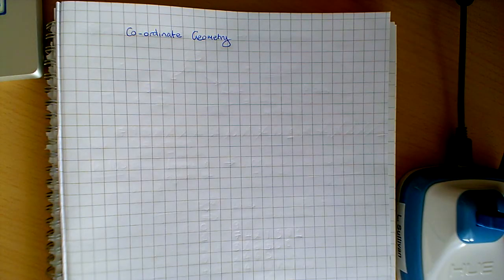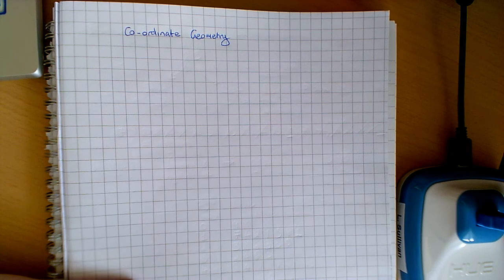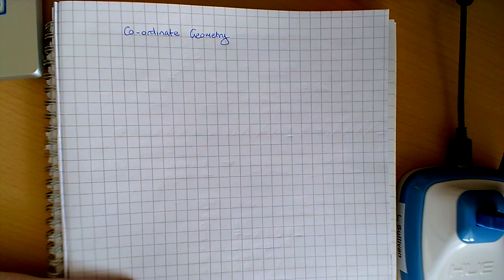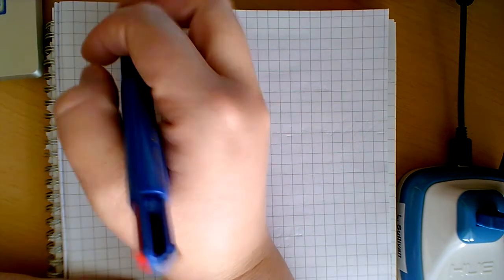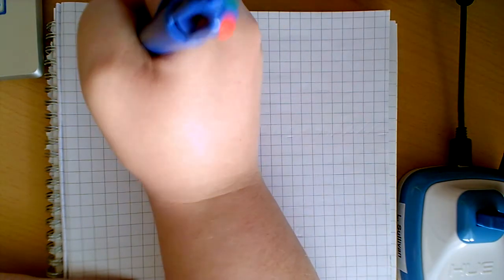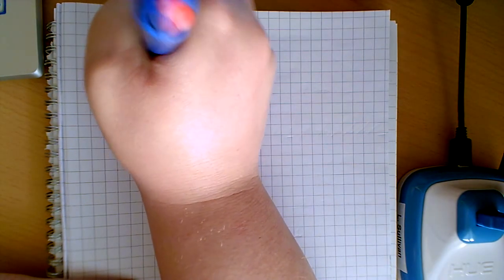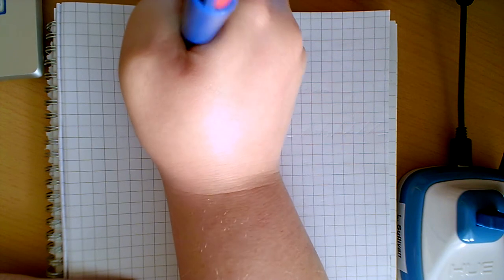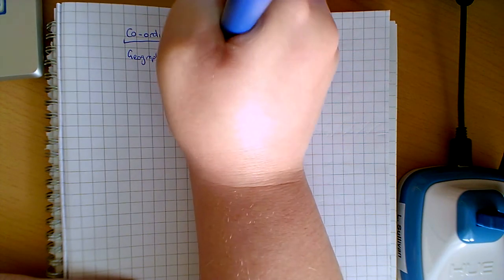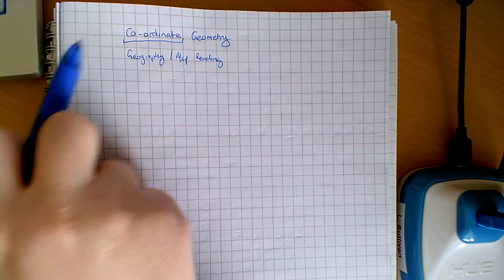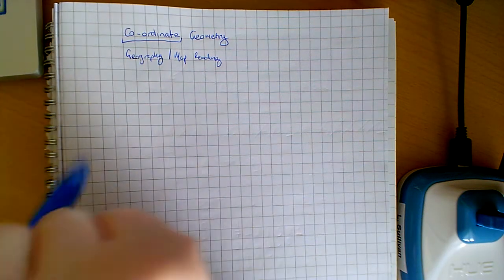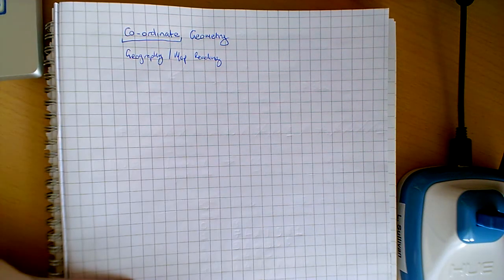Okay, so what we're going to look at today is coordinate geometry. And coordinate geometry is the part of maths that deals with coordinates. You may have seen the word coordinates before, and where we've seen this would be in geography or in map reading. If you look at any map, it will give you coordinates written down the side and written across the bottom, and that will tell you where different things are.